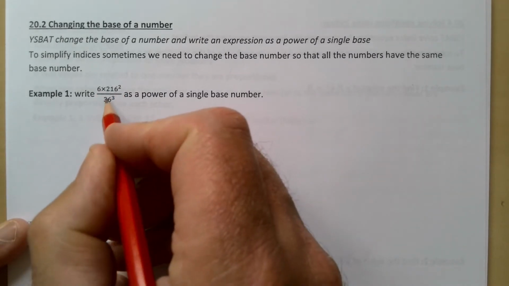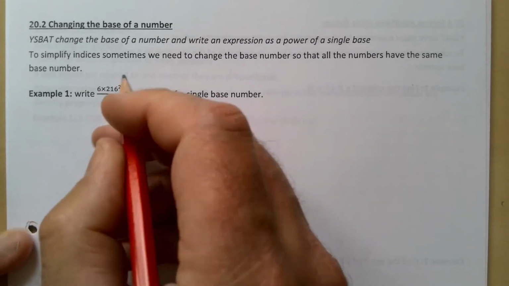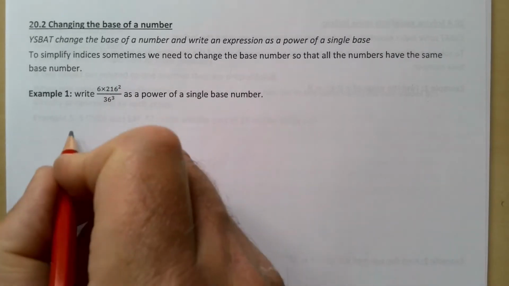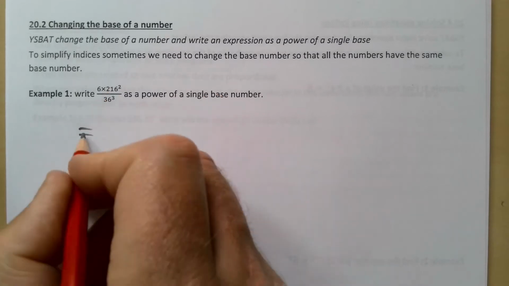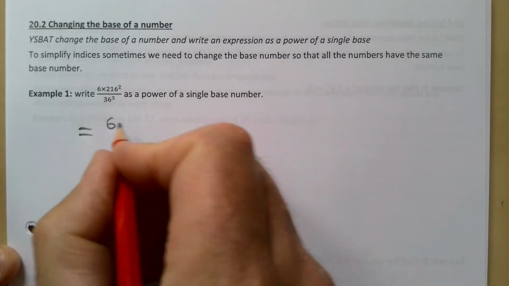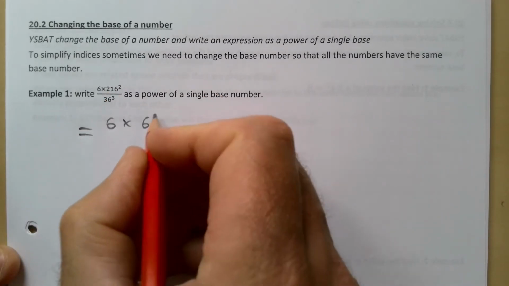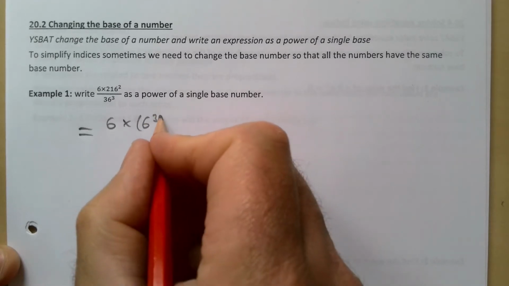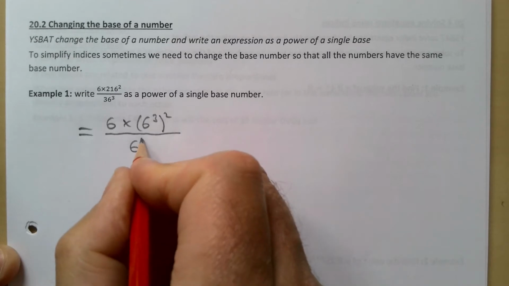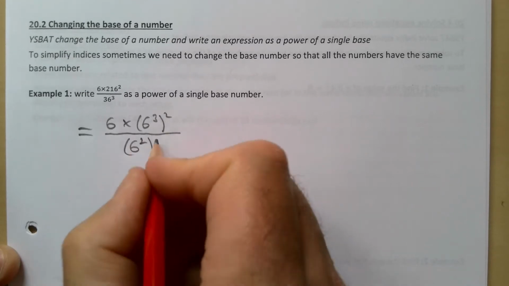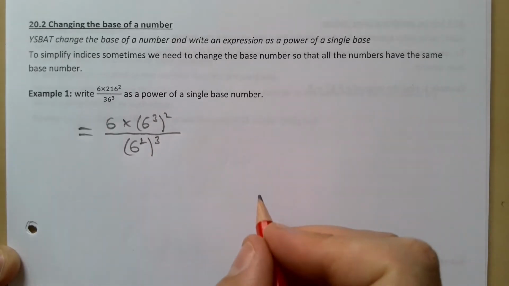So I'm going to try and write these numbers all as a 6 and see if we can get this tidied up. So see if we can follow each step. I'm writing the same thing every time, just in a different format. That's why I can use an equal sign. 6 times 6 cubed, all squared, all over 6 squared cubed.